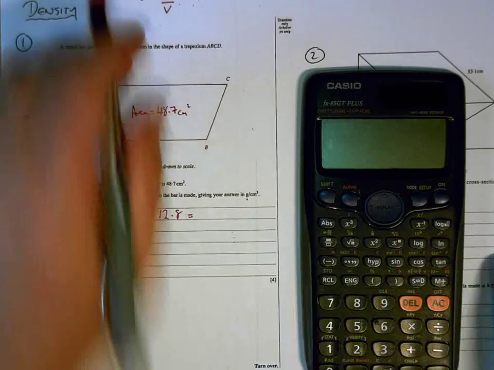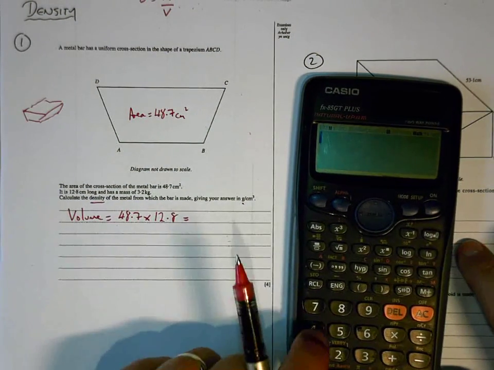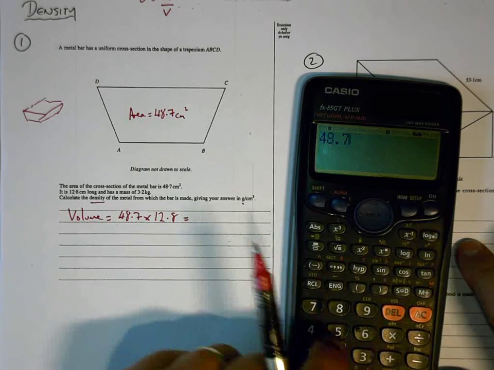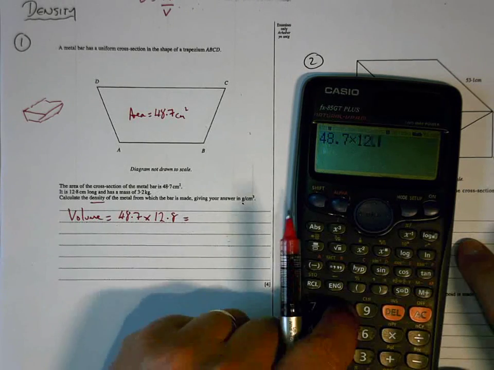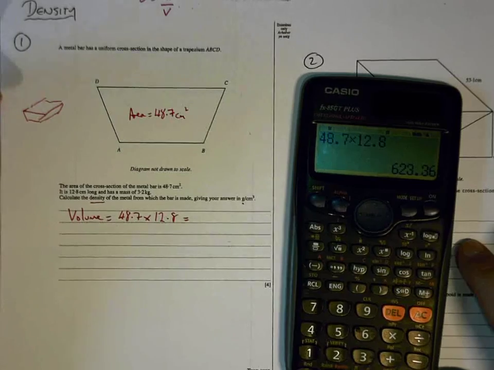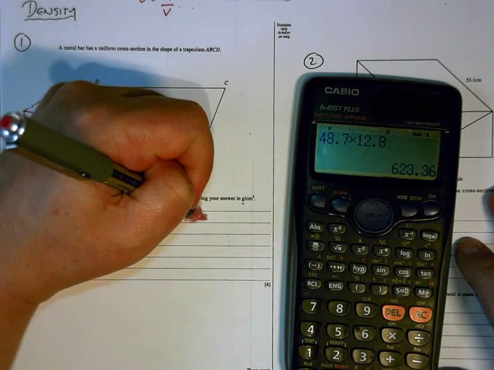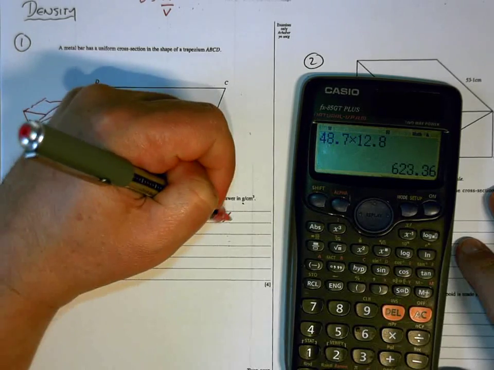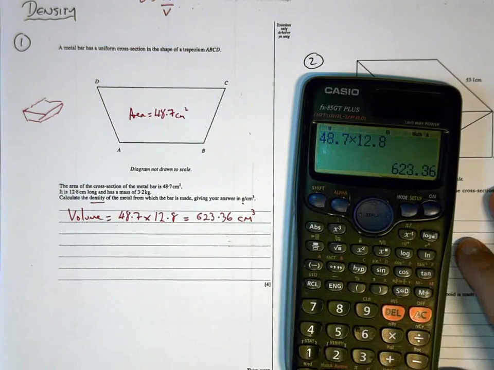So if I just bring the calculator on the shot, 48.7 multiplied by 12.8, 623.36. And its volume, so the units of that are centimeters cubed.